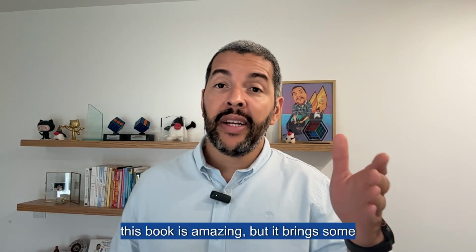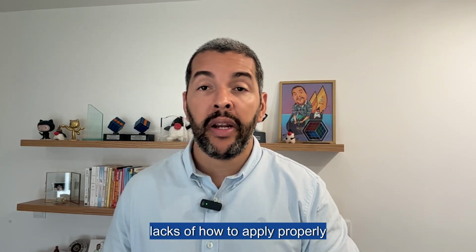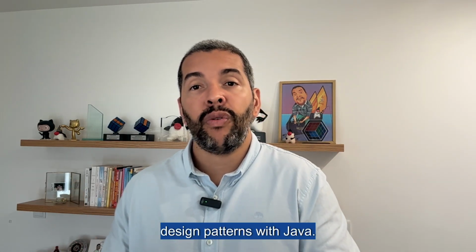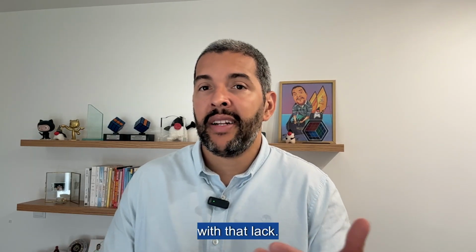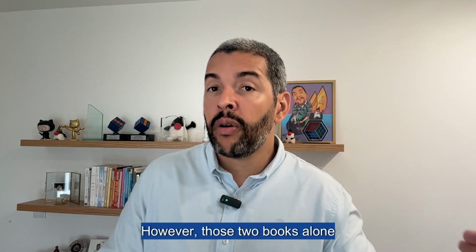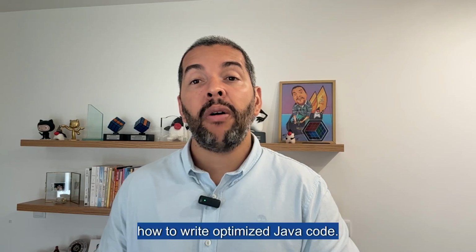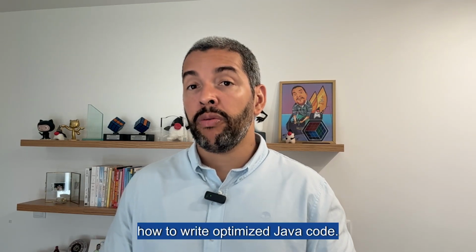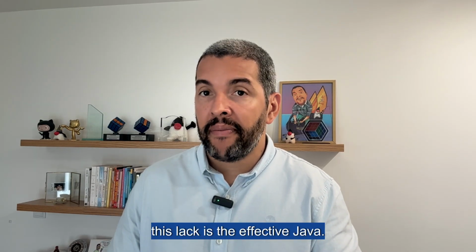However, this book, amazing as it is, lacks guidance on how to properly apply design patterns with Java. The Design Patterns book by the Gang of Four can help you with that. However, those two books alone will not give you a tip or hint on how to write optimized Java code. And then the book that can cover this gap is Effective Java.